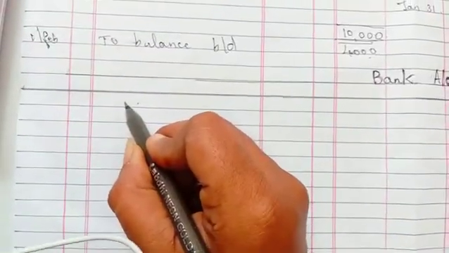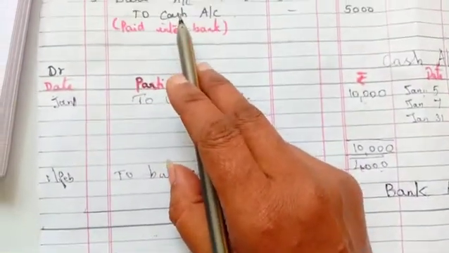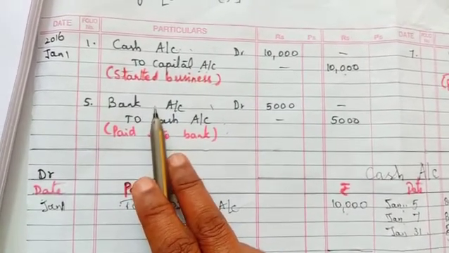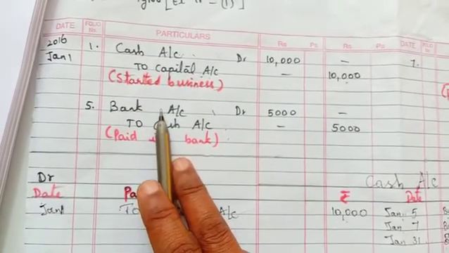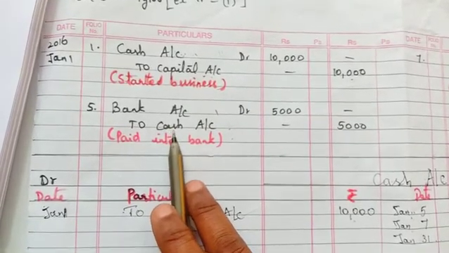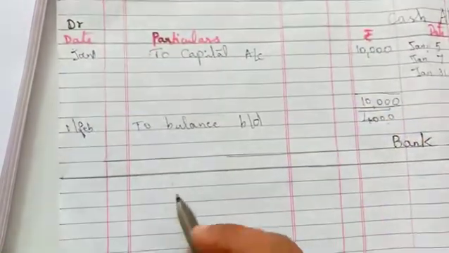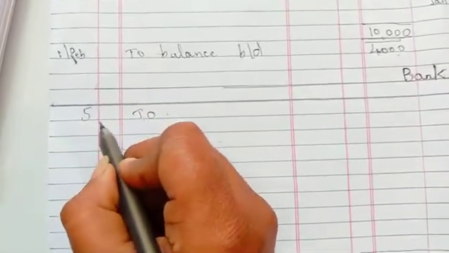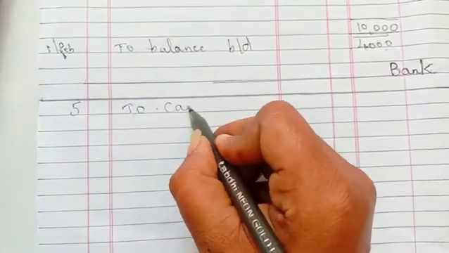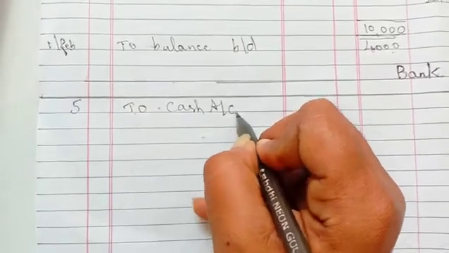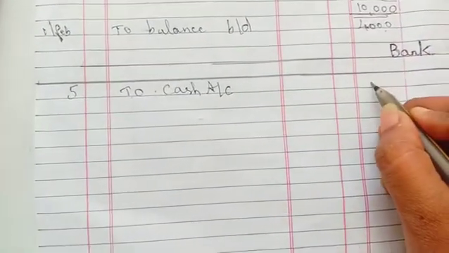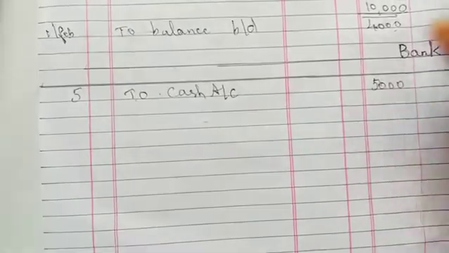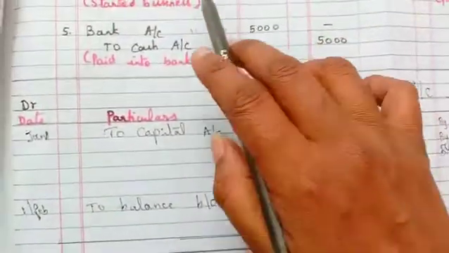We can see the bank in the debit side, but we should not write bank in the bank account. So whatever is there here, to cash, no? So we have to write it as to cash. So on the 5th date you will write to cash account. So what is the amount here? 5,000 amount here.